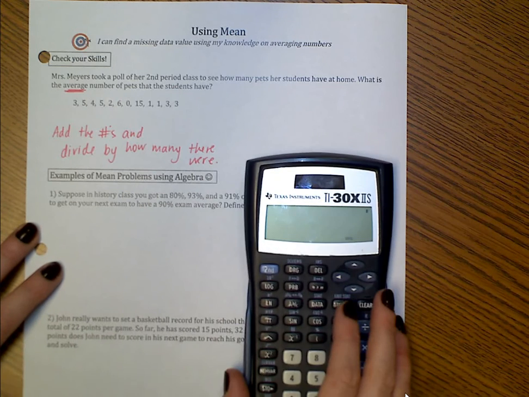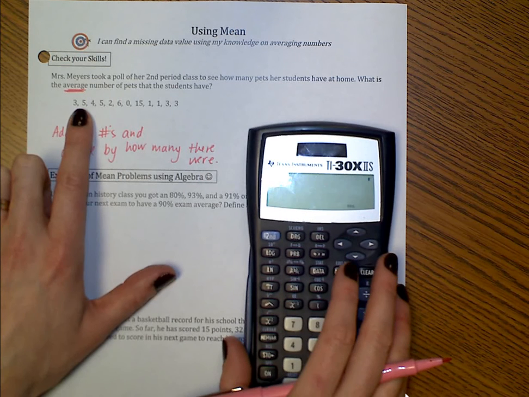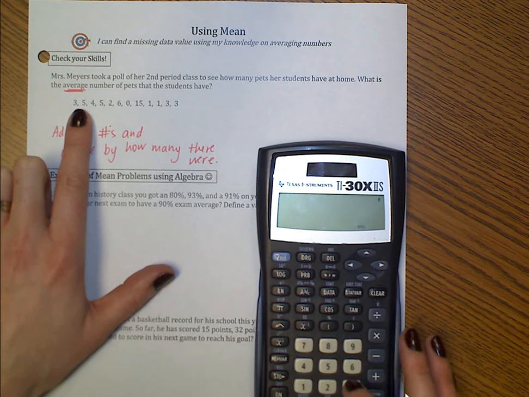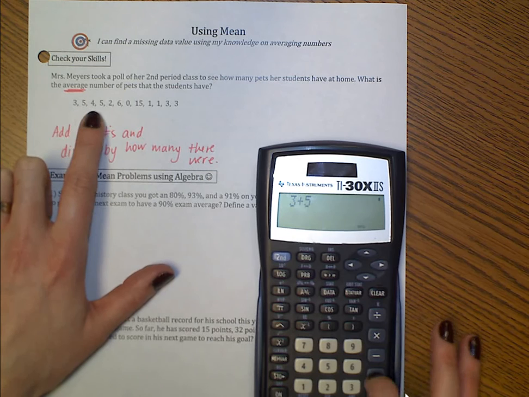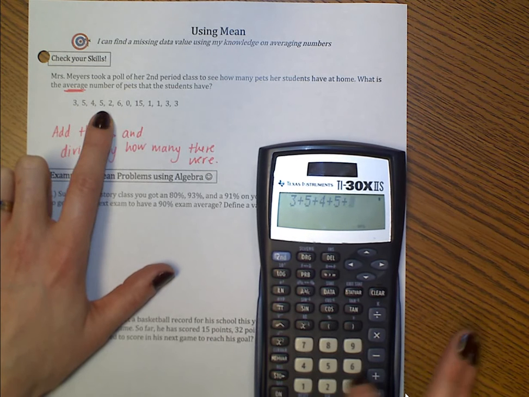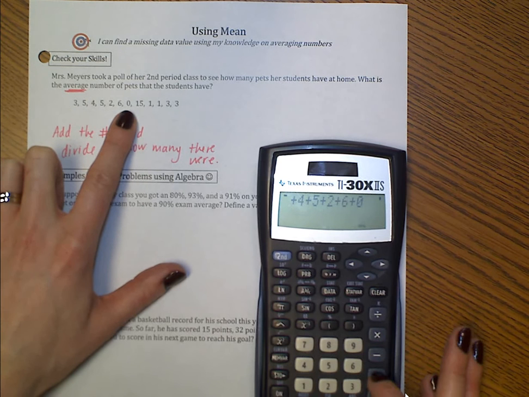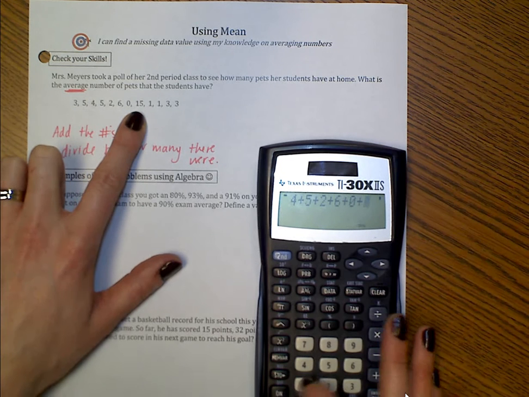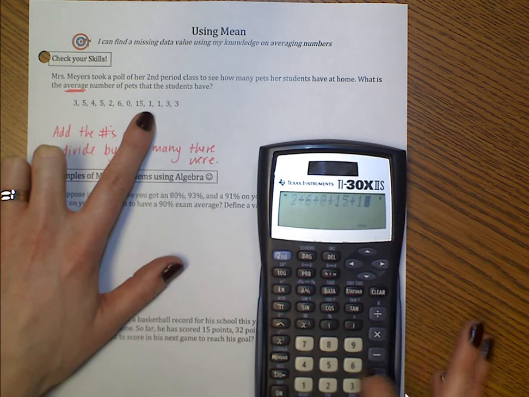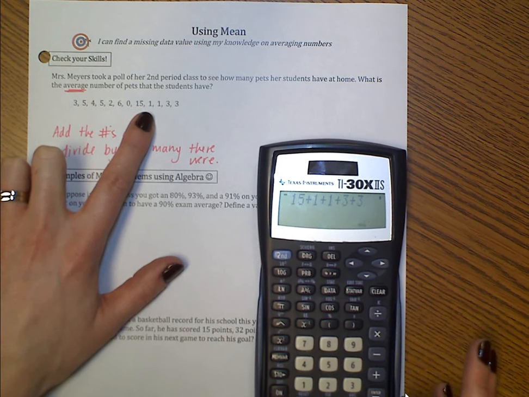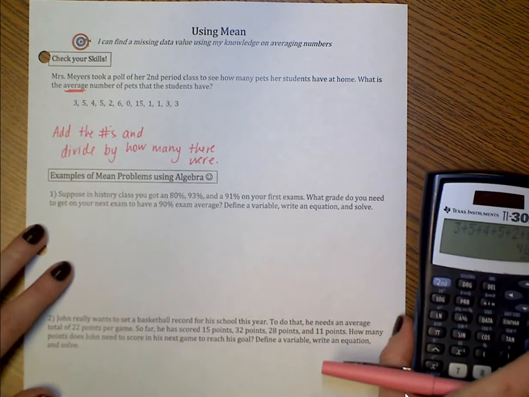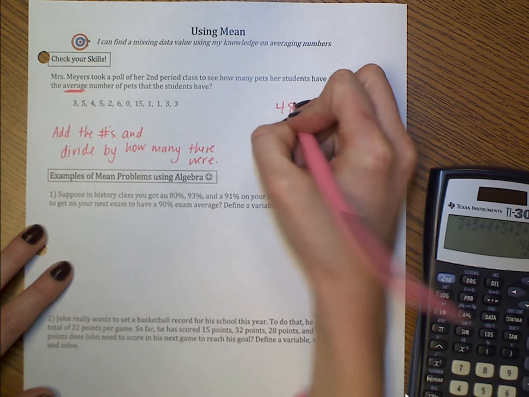I'm going to use my calculator here, and just be real careful you punch them all in correctly. So someone had 3 pets, 5 pets, 4 plus 5 plus 2 plus 6. Someone had none. Just kidding. Whoa, someone lives on a farm and has 15 pets. And we got 1, 1, 3, and 3. Okay, so 48 is what I get when I add.